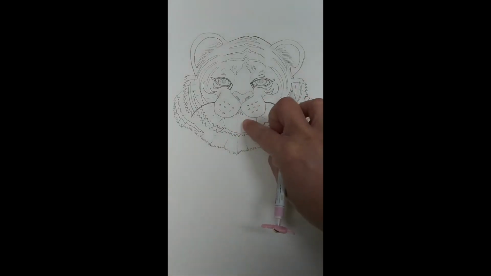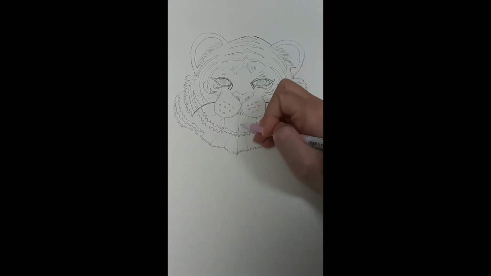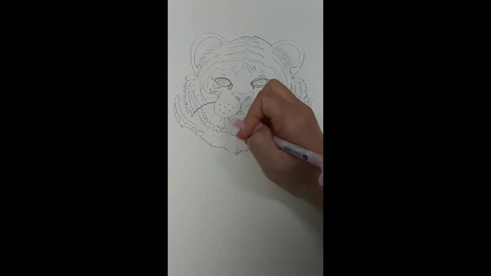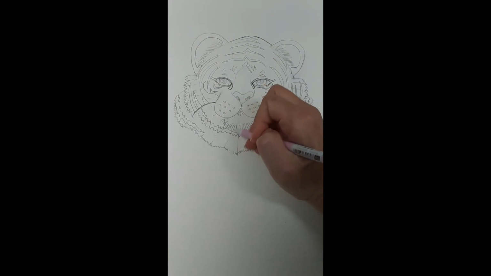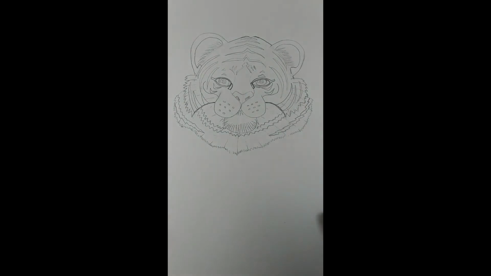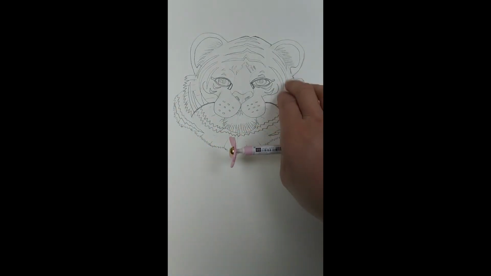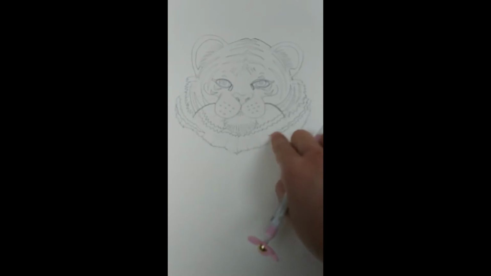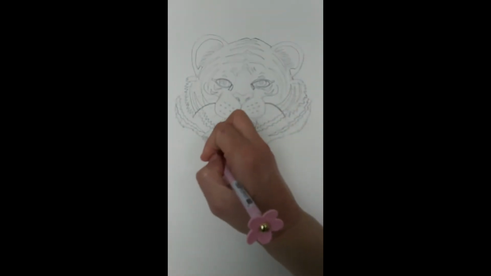Alright, I'm going to go back to his chin now. I'm going to just add a couple little lines here. So we know that's his chin. Okay, now we're going to go back to this mane. Not so much his cheeks, just the mane under. Remember, we made those lines? I'm going to go back to those.